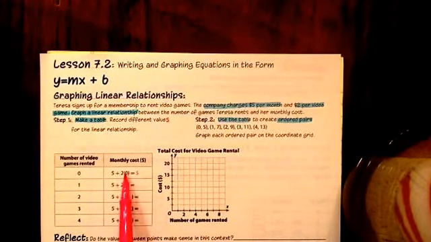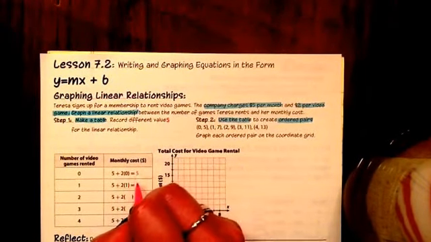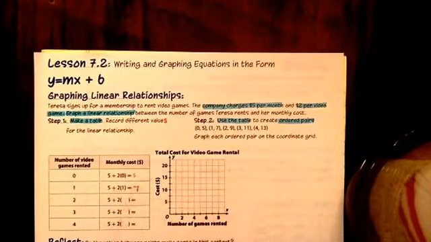Since we didn't rent any, 2 times 0 is 0, and 0 plus 5 gives us a $5 cost. If Teresa rents 1 video game, remember we have to multiply before we add, so 2 times 1 is 2, 2 plus 5 gives us $7.